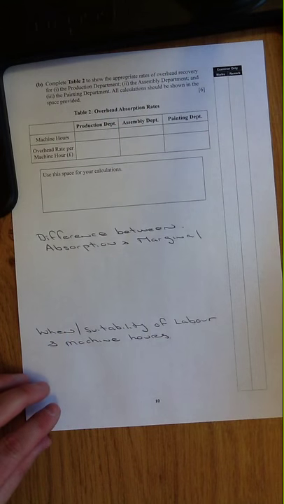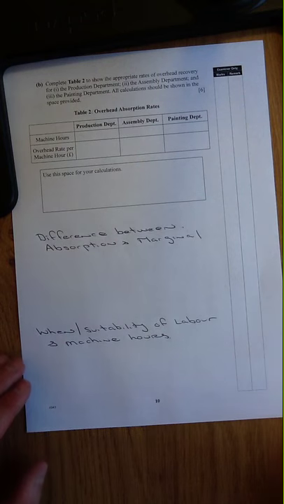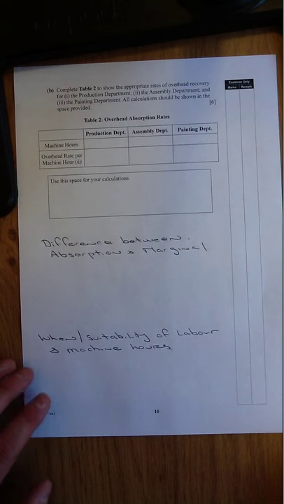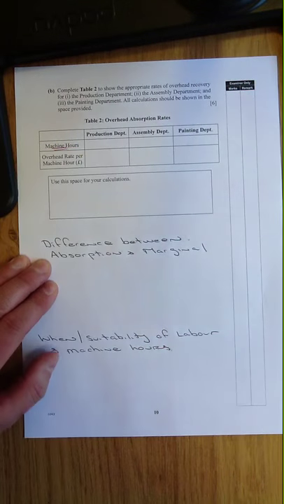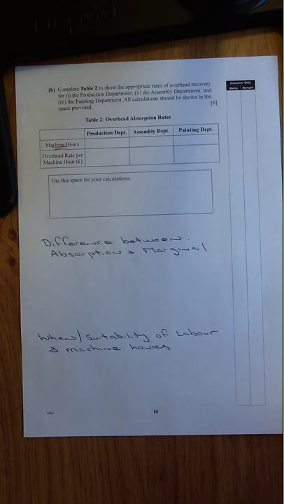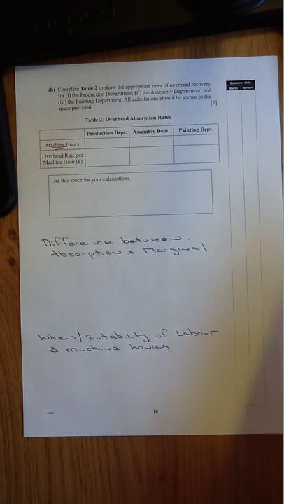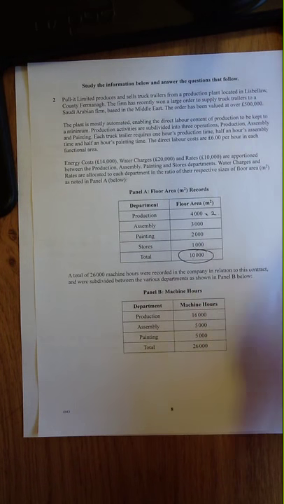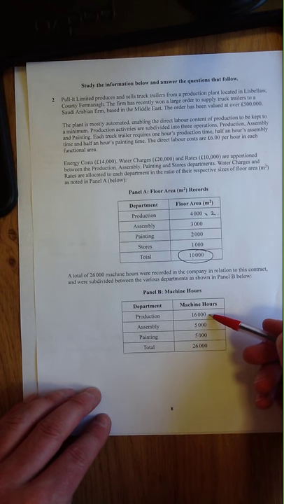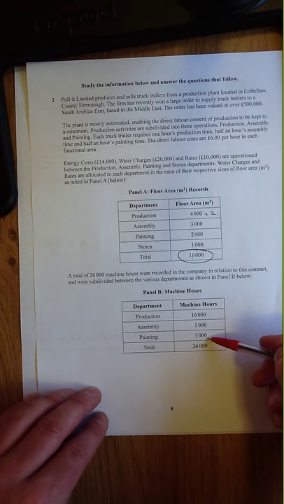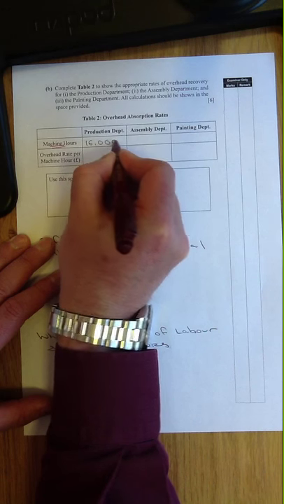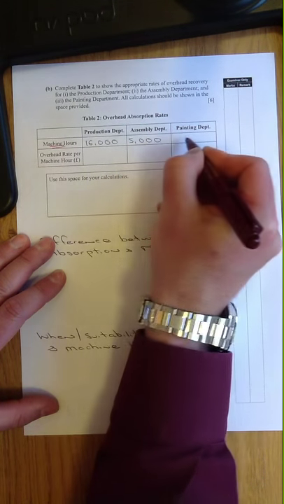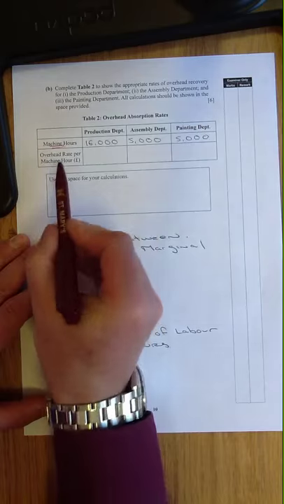Now we're on to step 5, and step 5 is where we have to calculate the overhead absorption rate. Now they're telling us that they are going to use machine hours for the overhead absorption rate. So what you have to do is go back to your original question and find out what the machine hours were. 16,000 in production, 5,000 in assembly and 5,000 in painting, and you have to write that in. So you're writing in 16,000, 5,000 and 5,000.